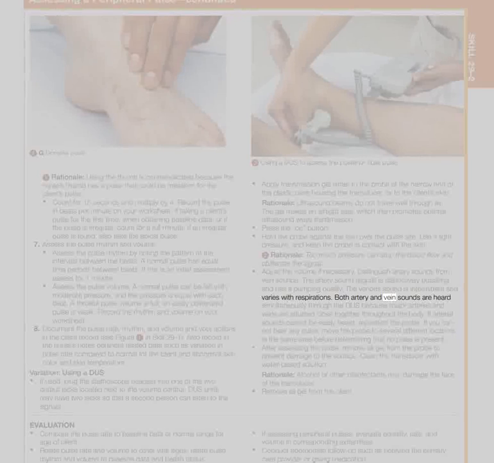Both artery and vein sounds are heard simultaneously through the DUS, because major arteries and veins are situated close together throughout the body. If arterial sounds cannot be easily heard, reposition the probe. If you cannot hear any pulse, move the probe to several different locations in the same area before determining that no pulse is present. After assessing the pulse, remove all gel from the probe to prevent damage to the surface.